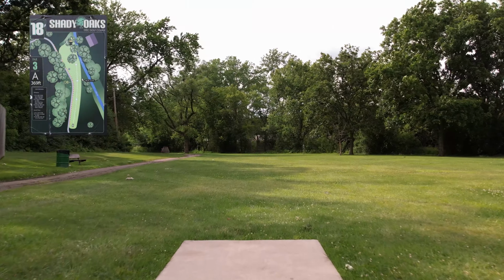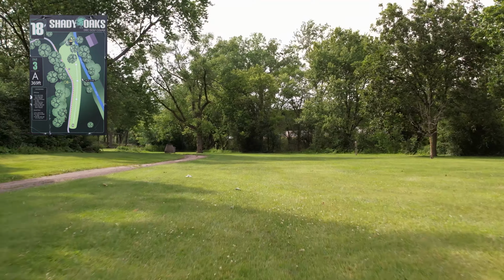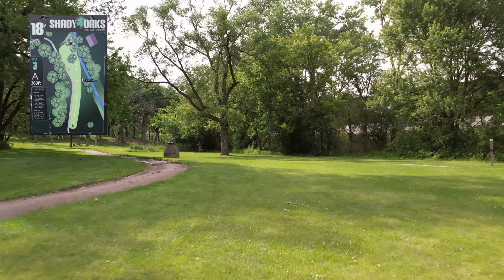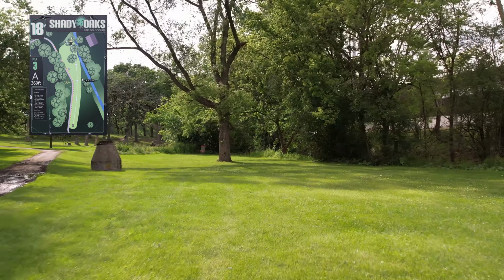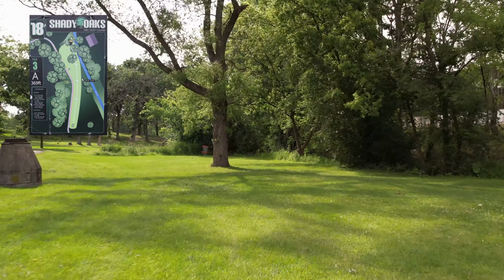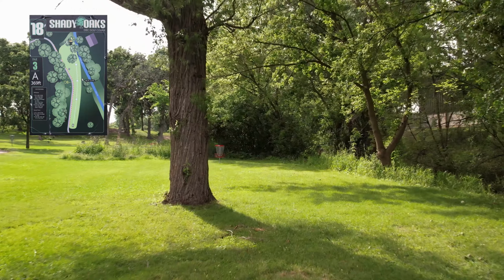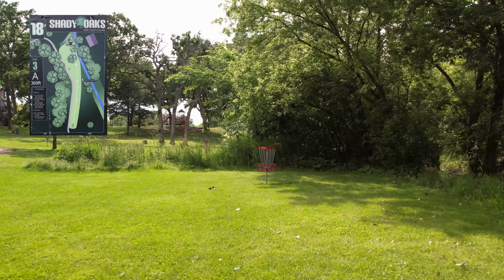Hole number 18 to finish off the round at Shady Oaks is a 370-foot par 3. In and over the creek to the right will be out of bounds, as well as on and over the path to the left as marked by paint. Please be aware of any groups walking up from hole 3 to hole 4 so that we do not have any accidental disc hitting. Thank you for your cooperation with that.